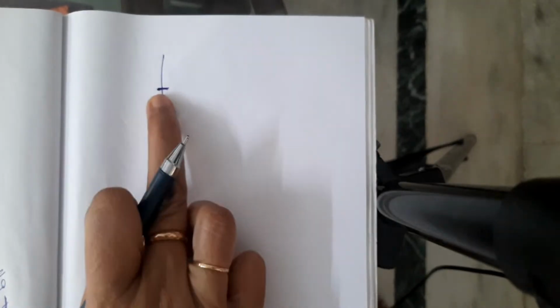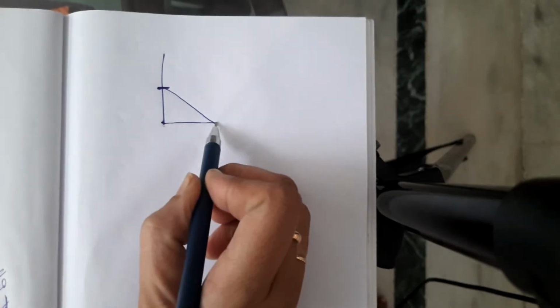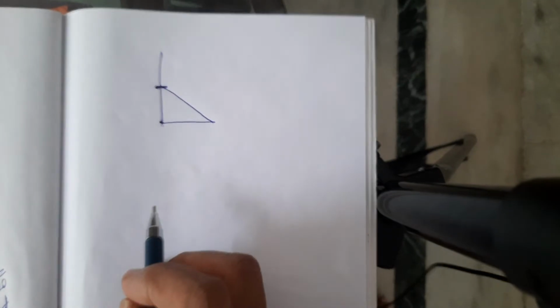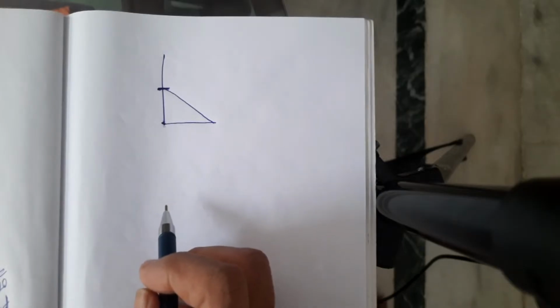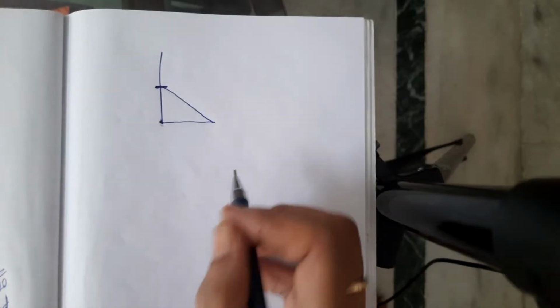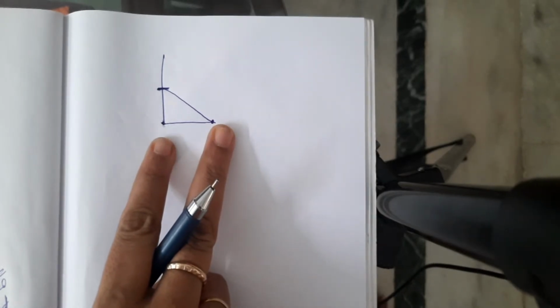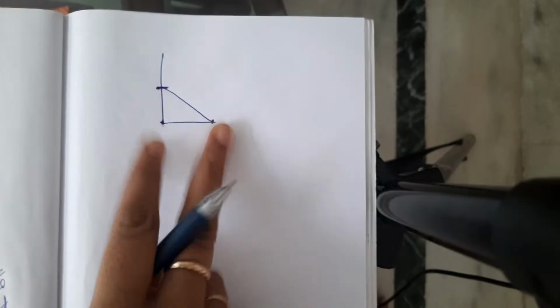So let this part be the broken part, and the broken part bends and touches the ground, making a triangle. Here the distance between the foot of the tree and the point where the top touches is given 8 meter. So this is the top and this is the foot of the tree. We will consider 8 meter.